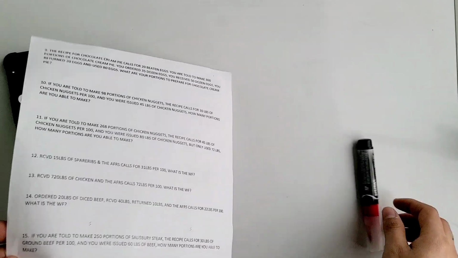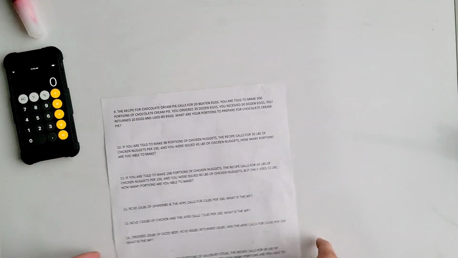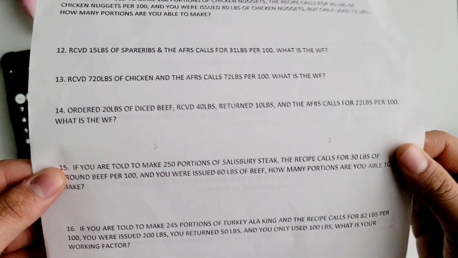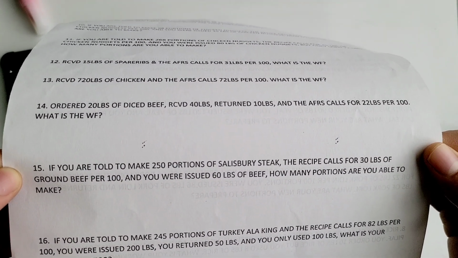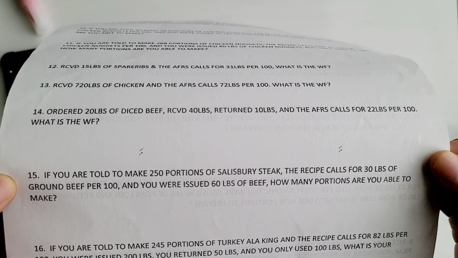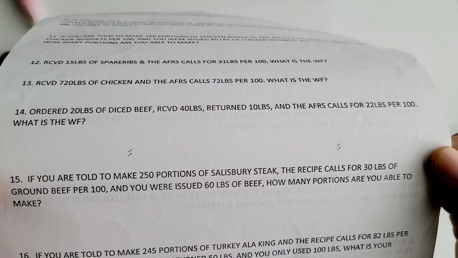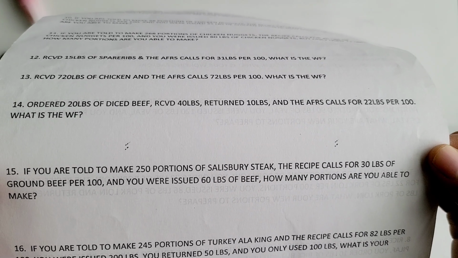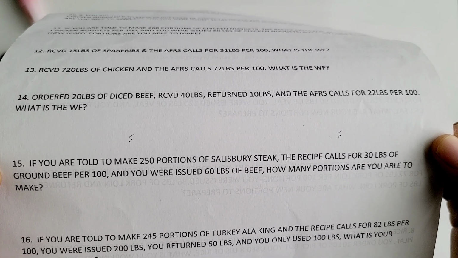So continuing on with these word problems, we're going to do number 15. If you want, you could pause the video, work on the problem, and then continue once you are finished with it.